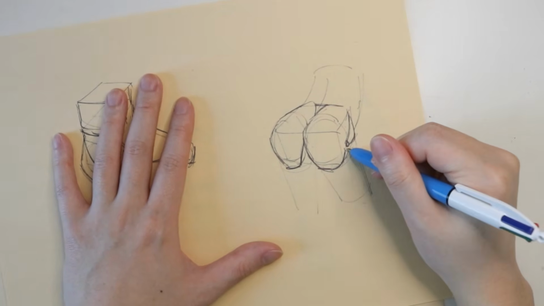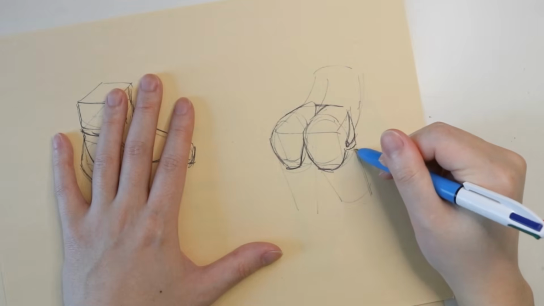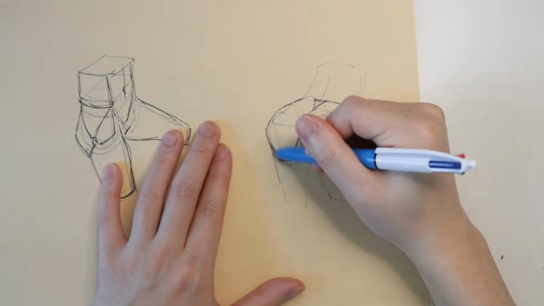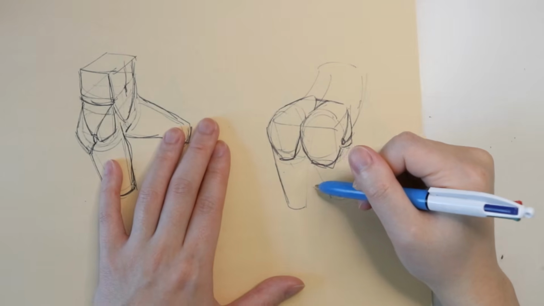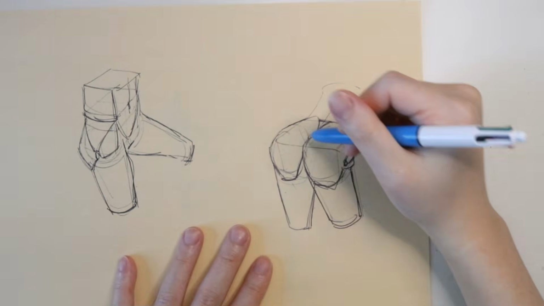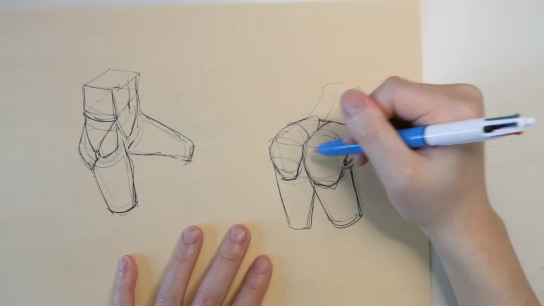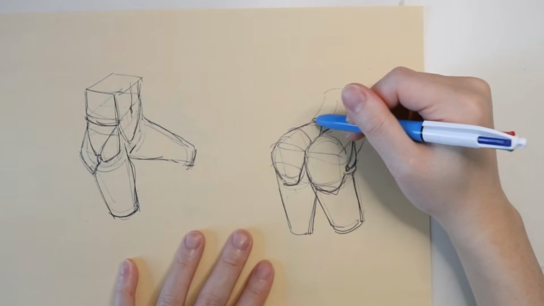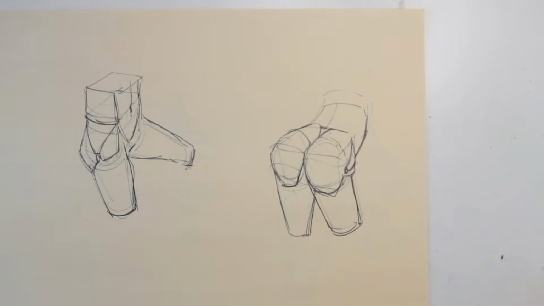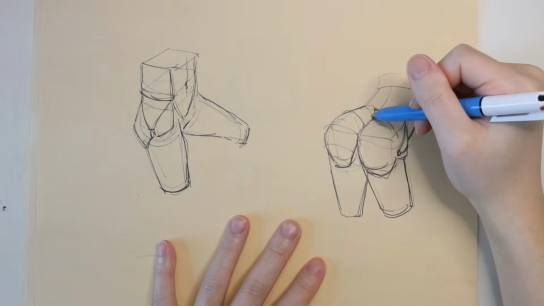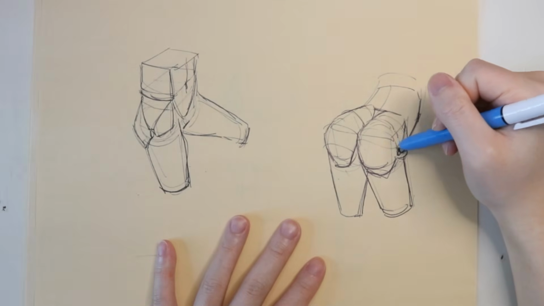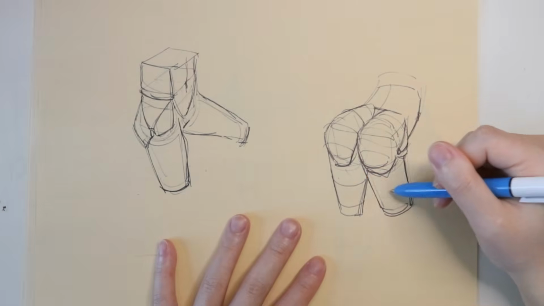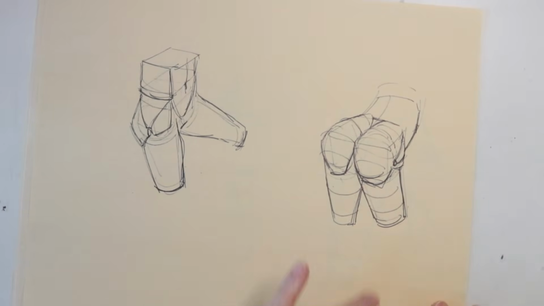And then we have tensor fascia latae right up here near the front. And then we have the leg dropping down like this, the second leg. So all of this would be gluteus maximus, and then gluteus medius, tensor fascia latae. And then we have the torso extending out like that. Also always remember to have your contour lines wrapping around so that you see the form of everything.